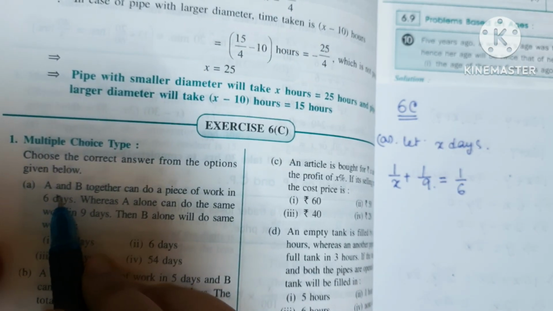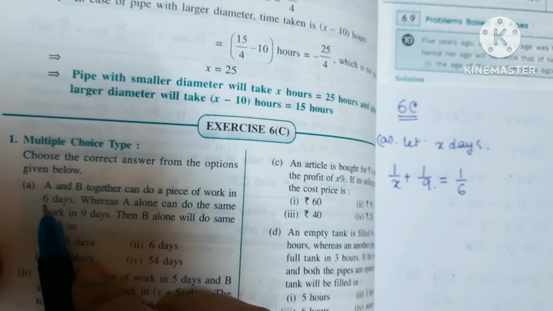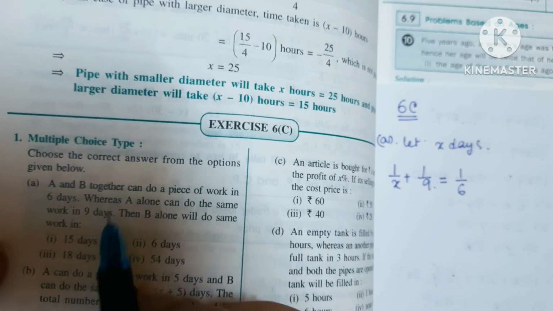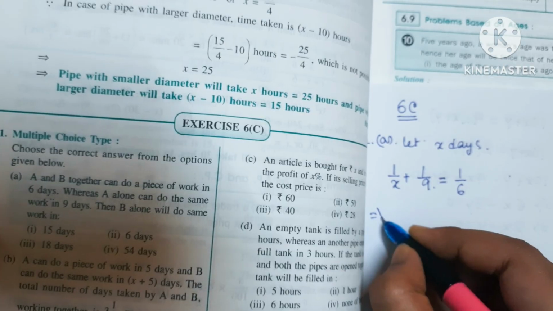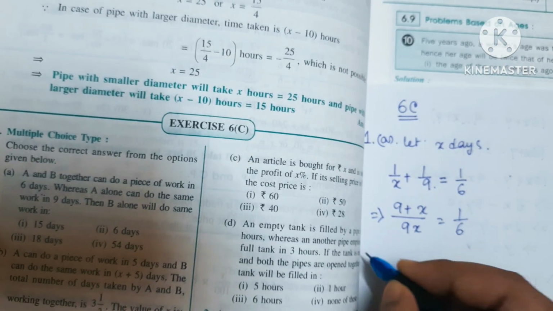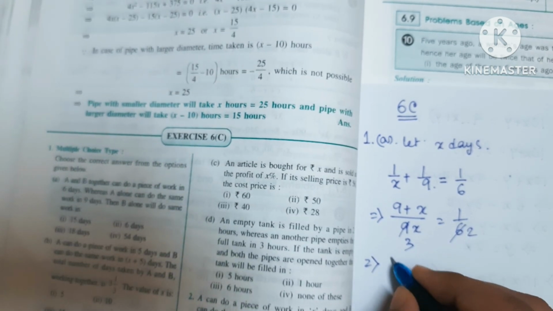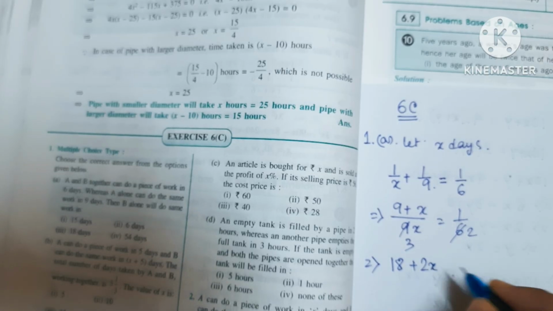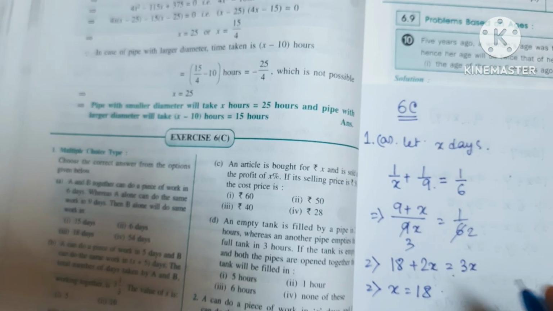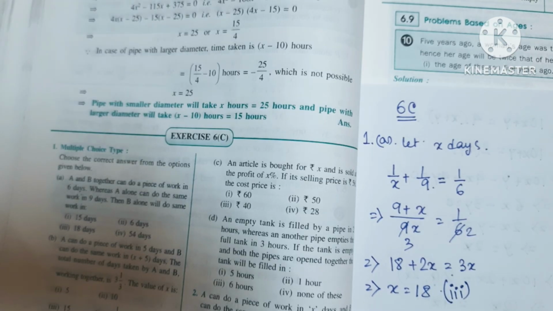That is, A and B together can do the same work in 6 days. So in one day A and B together can do 1 by 6 part of that work. So that will be equal. Now see, this is not a quadratic equation, this is a linear equation, as I have told. 18 plus 2x equal to 3x. So x will be 18, so 18 days. Option 3 is the correct answer.